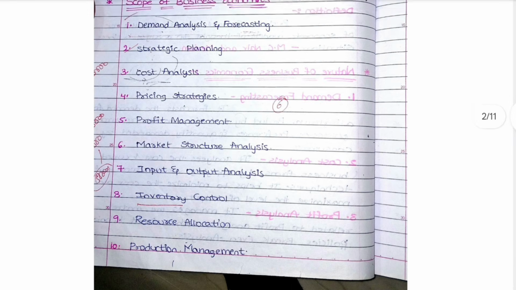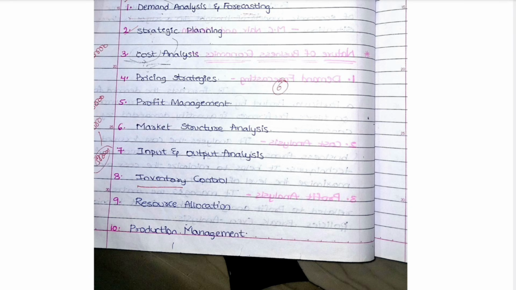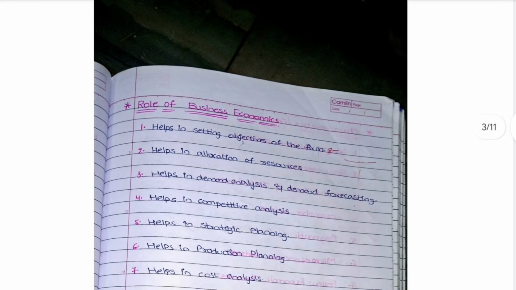Just now we have discussed, you can include those points in the roles also. Hardly 6 to 7 points is enough, 3 sides of the answer, must and should. See, if they are asking roles of business economics also, the same points.